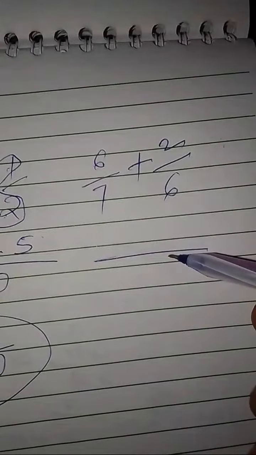Let's check another example. Maybe you're told 6 over 7, you add 2 out of 6. The easiest math trick that you can use, you just take this 7 multiplied by 2, and the answer is 14.